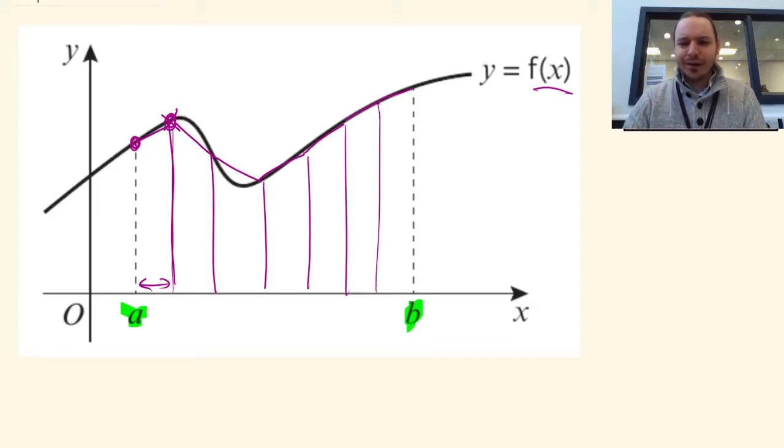And maybe you can see kind of intuitively, if I have more strips, if I make these strips thinner, then I will automatically get trapezium which are closer to the actual curve.